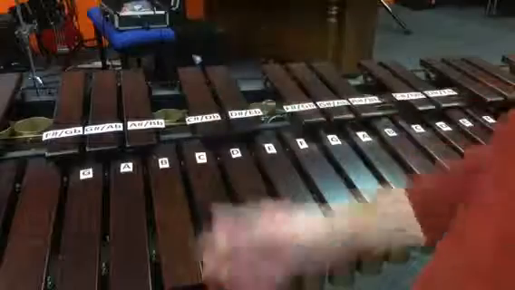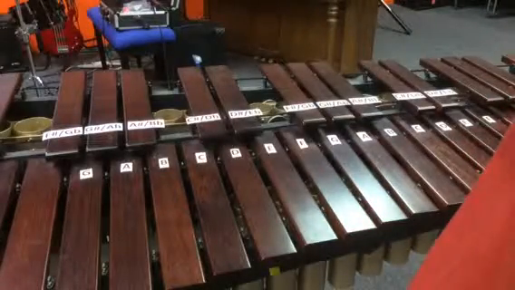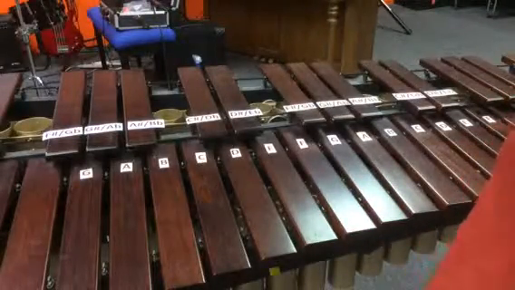So this is the lesson on half steps and whole steps. You need to know this before you start jumping into scales and key signatures.